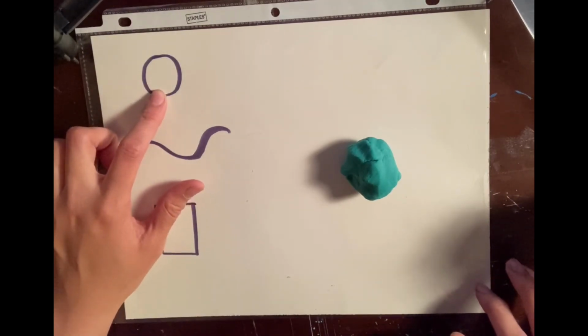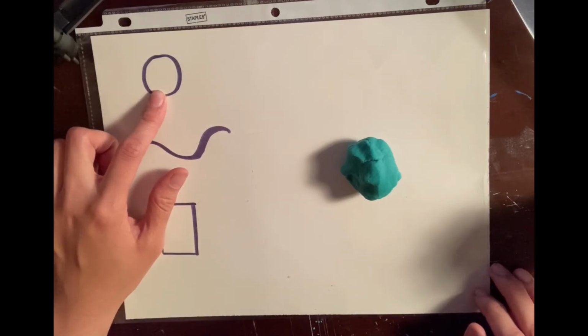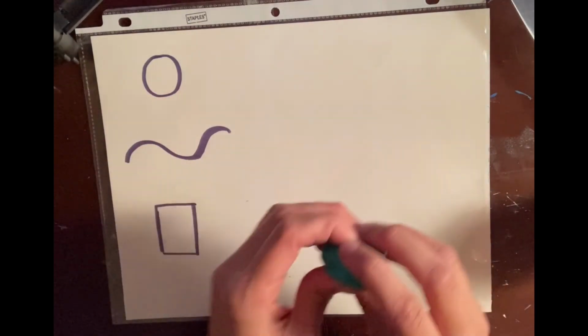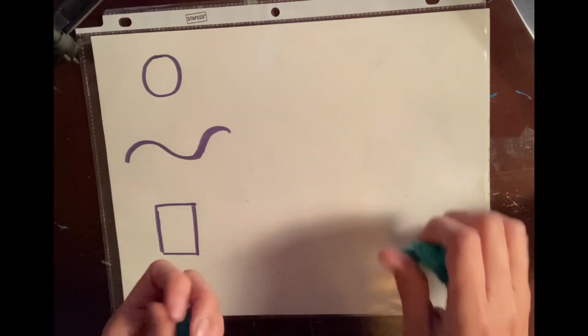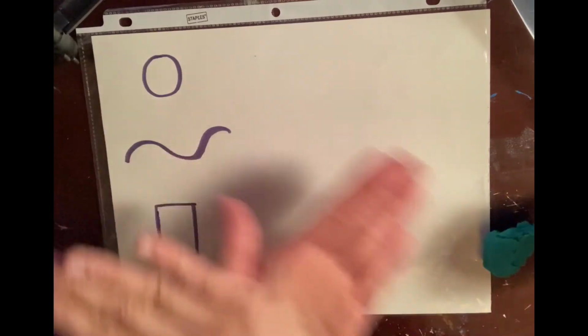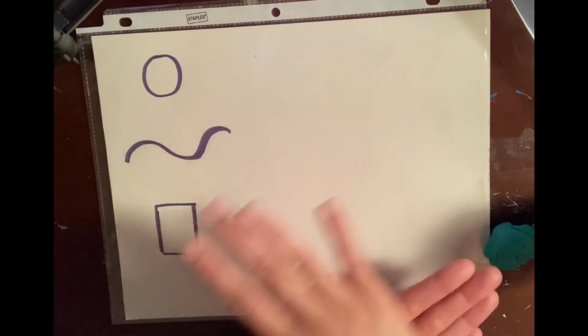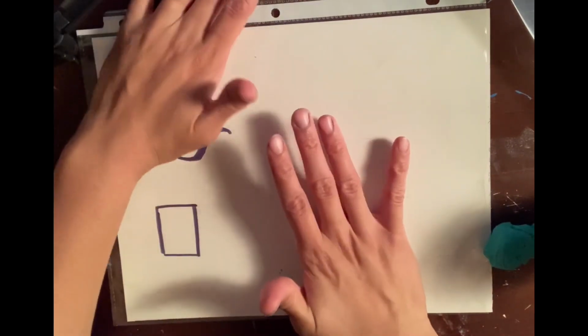All right, what is that thing? That's a circle. So I want you to make a circle. So you can roll a little bit of Play-Doh in your hand, put it on the circle and make it flat.